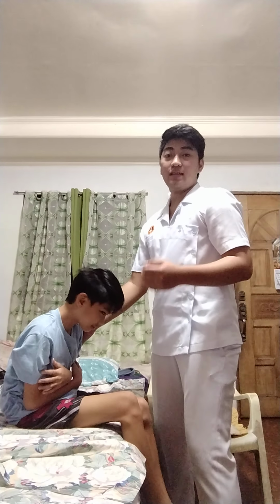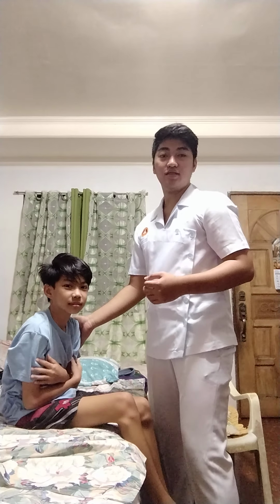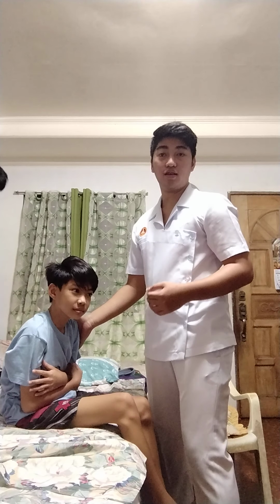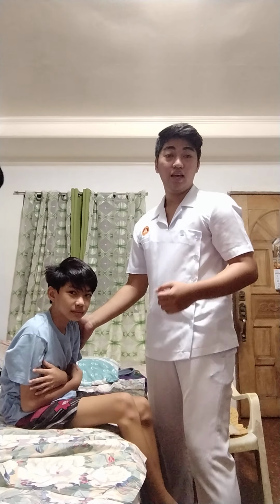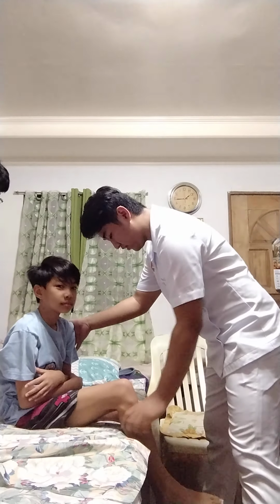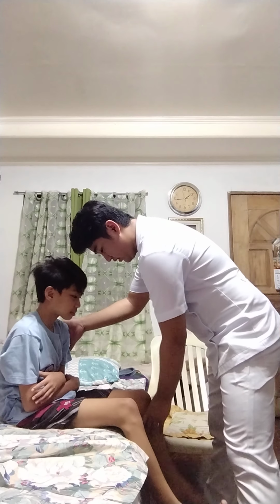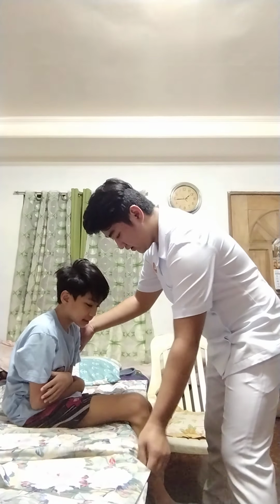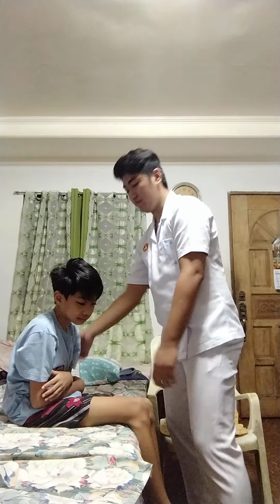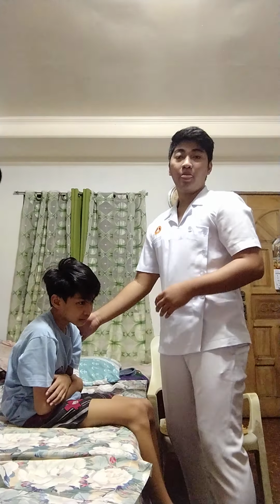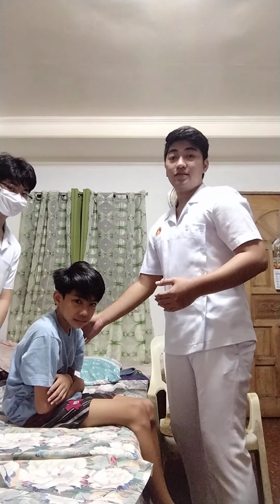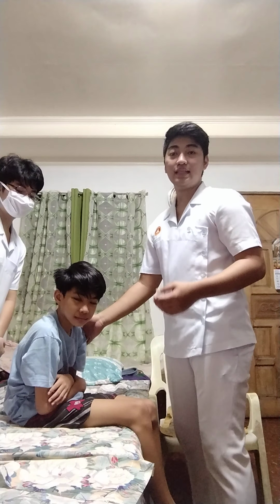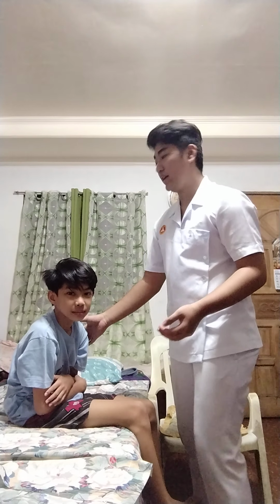So next, stand in front of the patient and assess for any balance problems or complaints of dizziness, and allow the patient's legs to dangle a few minutes before continuing. And next, assist the patient to put on a robe as necessary and non-skid footwear.